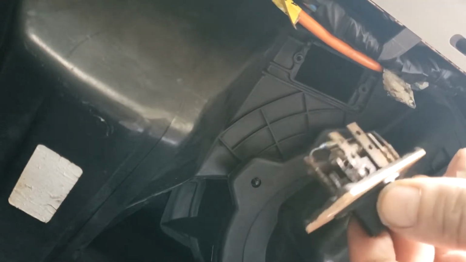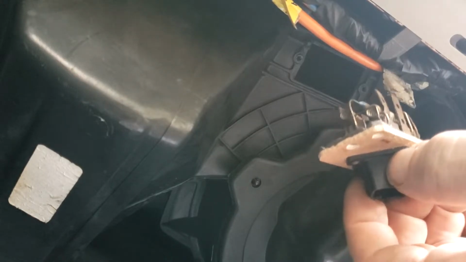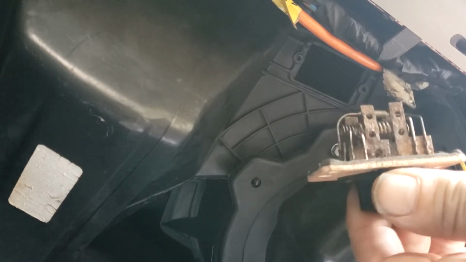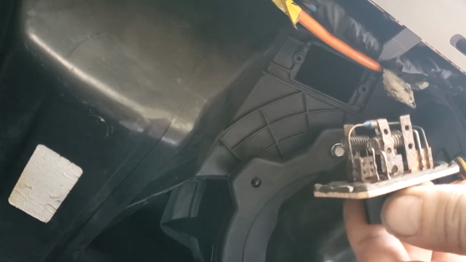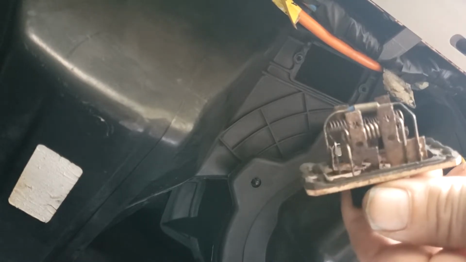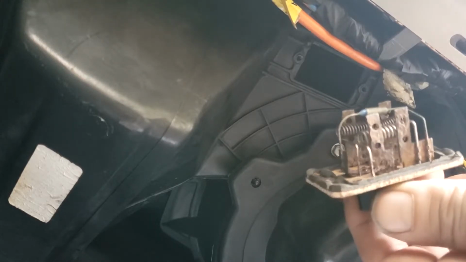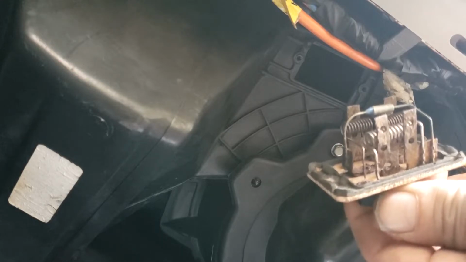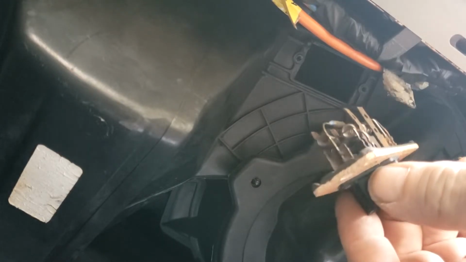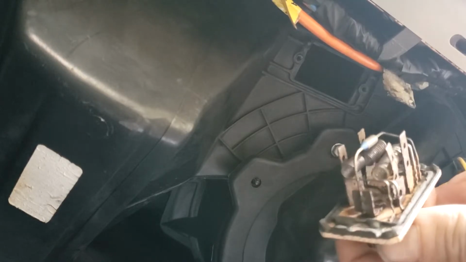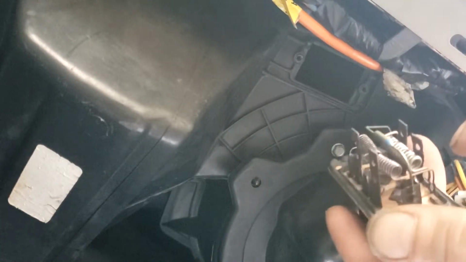That's another thing too. When you pull out the blower motor resistor, in most cases you will be able to tell just by looking at it that it's bad, if it's bad. You pretty much can tell if it's good or bad just by looking at it. Pretty much amounts to rusting away.